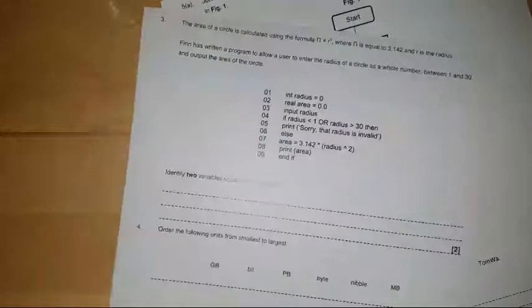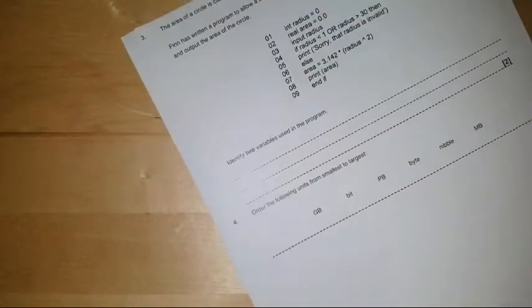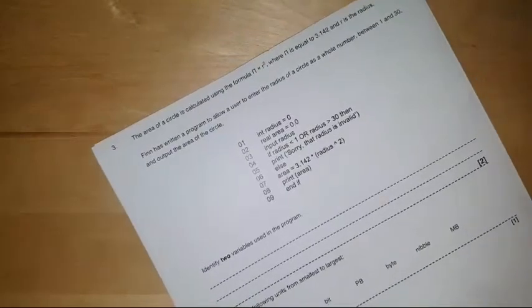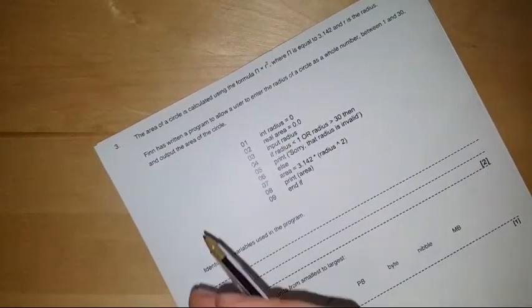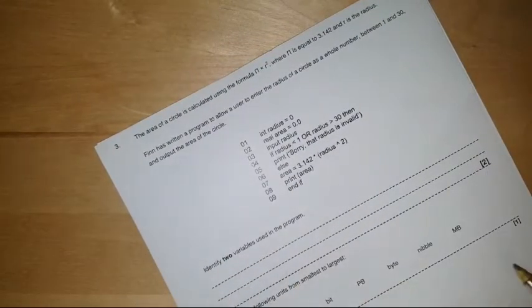So let's turn over now and look at the next one. So this is a pretty straightforward one here. The area of a circle is calculated by this. You need to identify 2 variables in the program. So they are pretty straightforward here.